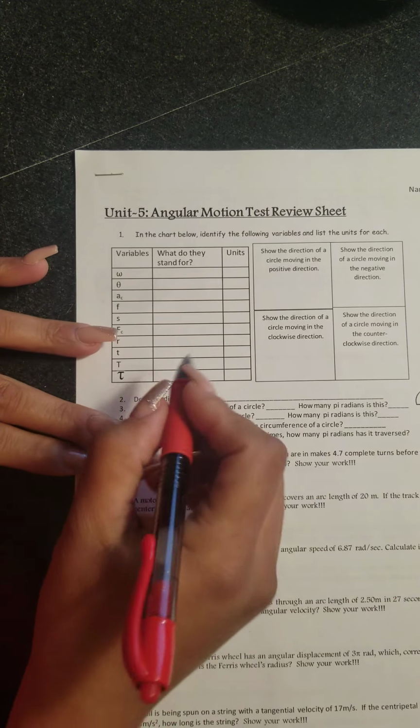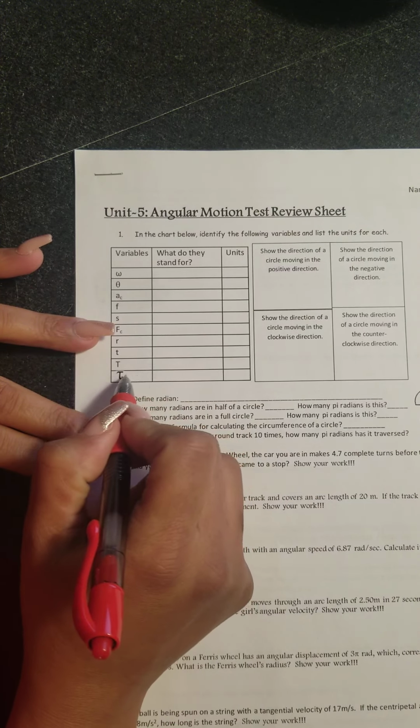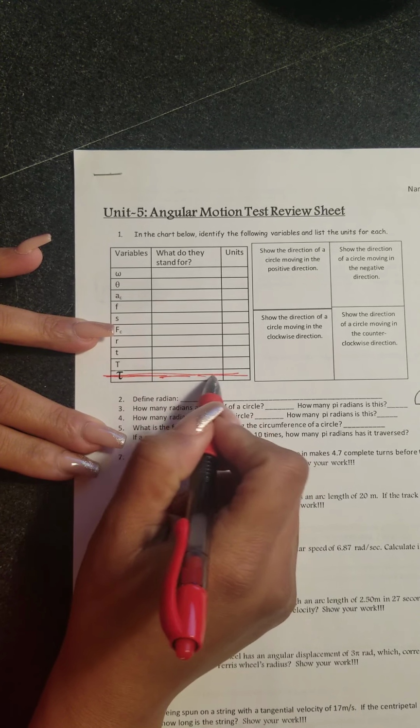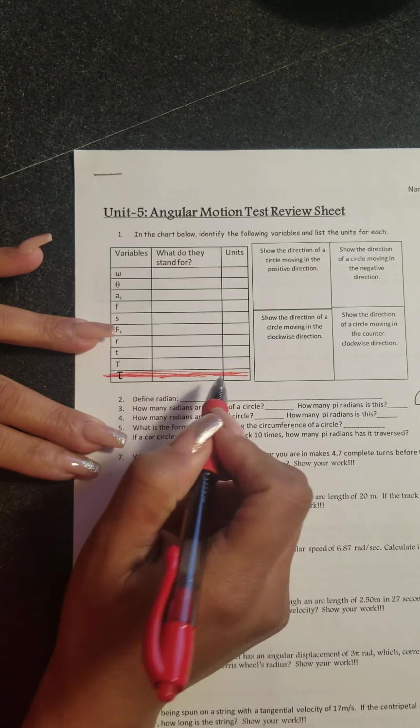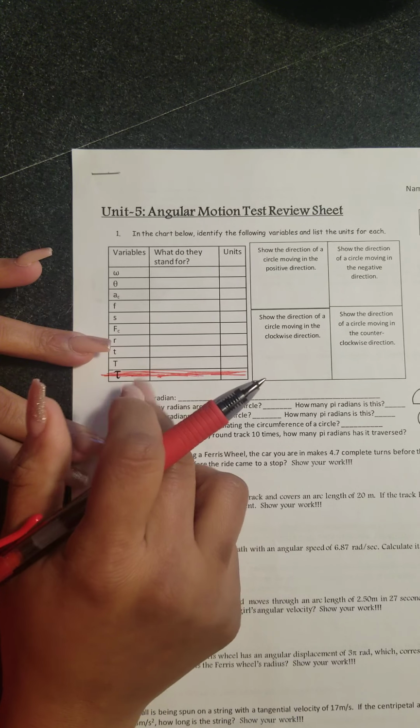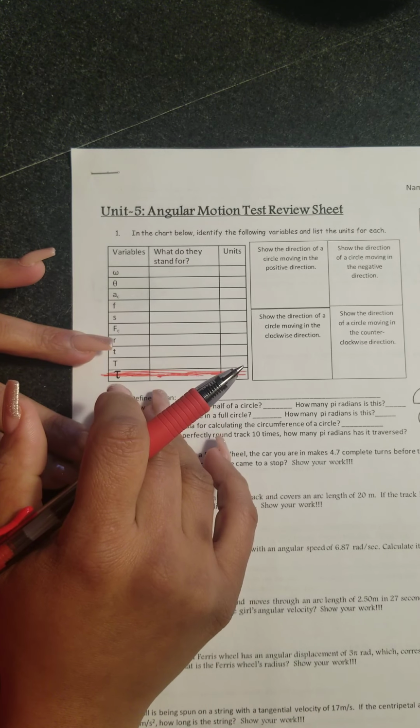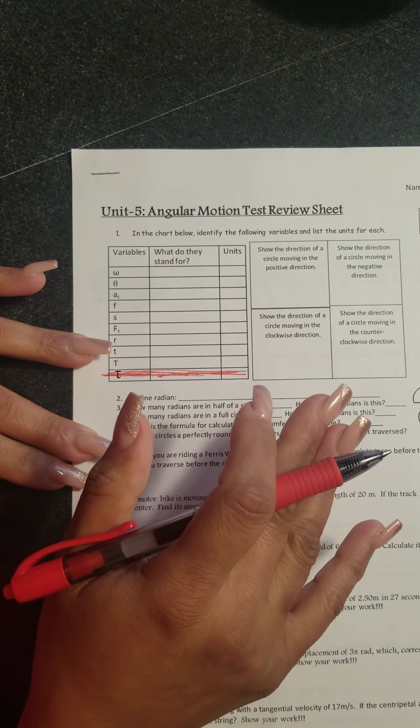Now, the first thing is on this front page. I told you in our Teams meeting for class that we were scratching this out. I took this equation out and I forgot to take it out of the test review. So go ahead and get rid of that.